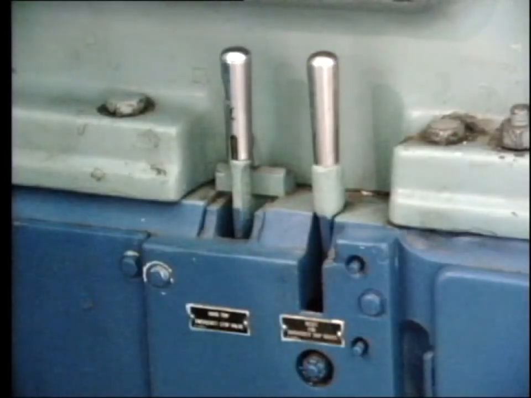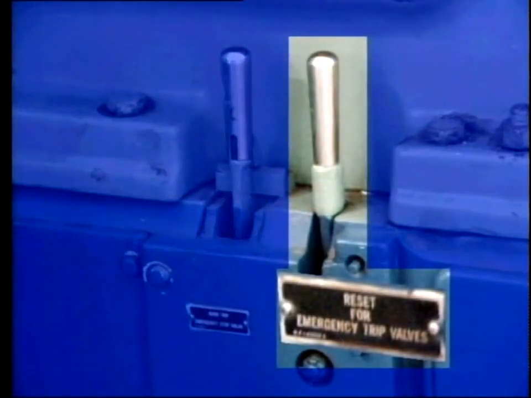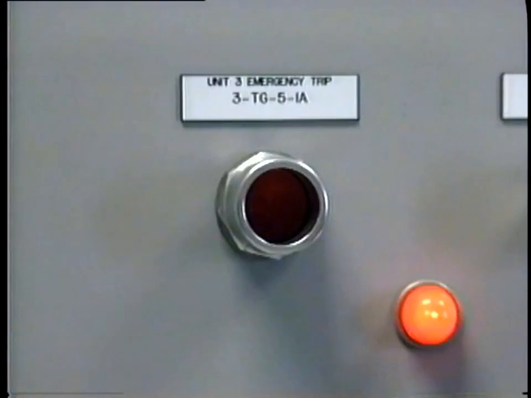In addition to the protective devices mentioned, the operator has the option to trip the unit manually by operating the trip lever, which is usually located on the turbine pedestal. On most units, it is necessary for the operator to reset the trip mechanism manually at the turbine pedestal after any trip has occurred. The operator can also trip the unit remotely from the control room. This is simply a remotely operated solenoid which operates the hydraulic trip relay.